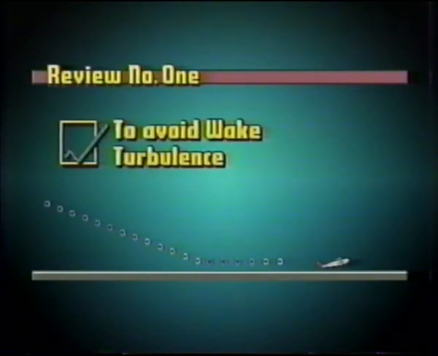During a takeoff following the landing of a large plane, why should the liftoff of a light aircraft be delayed until after passing the point where the large aircraft touched down? This allows you to avoid the wake turbulence created by the larger aircraft.